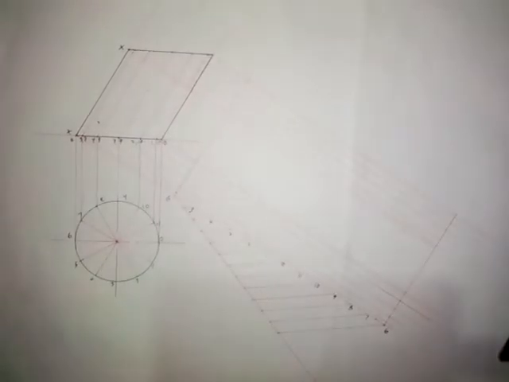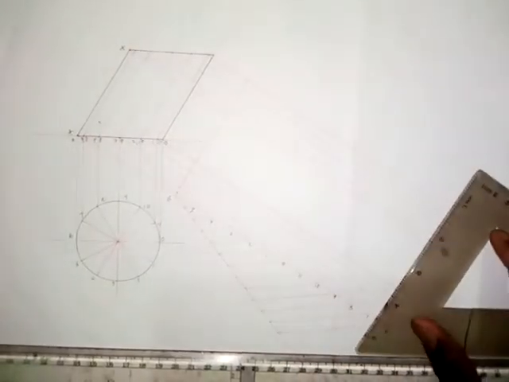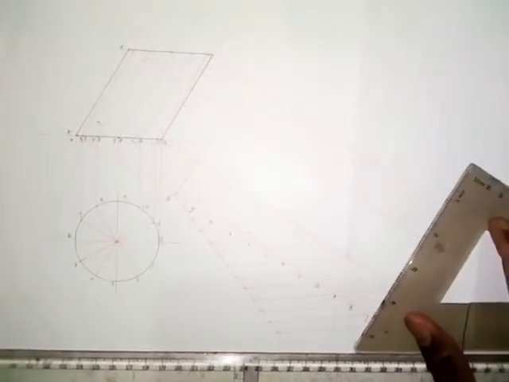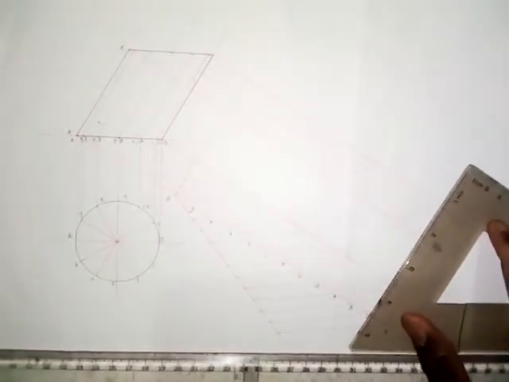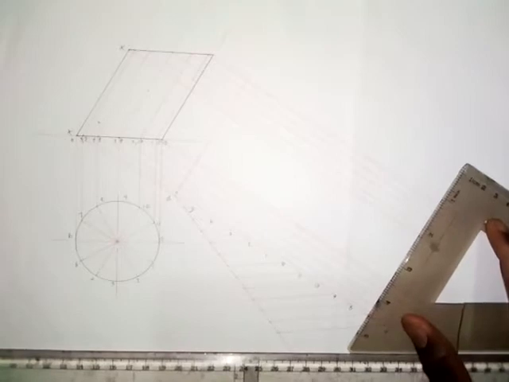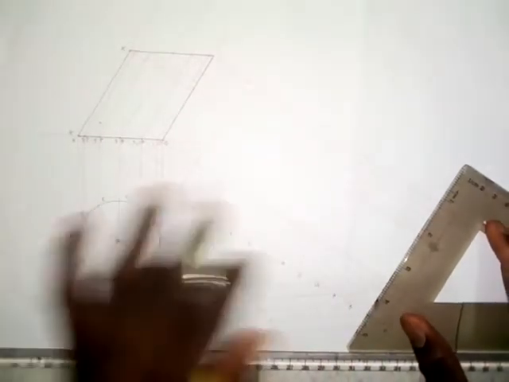Alright, so having done this, the next thing that we are going to do is that with your 60-degree set square, we are going to draw an inclined line on each of these points. So a line that will be perpendicular to each of these lines.